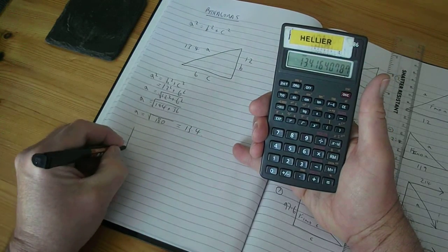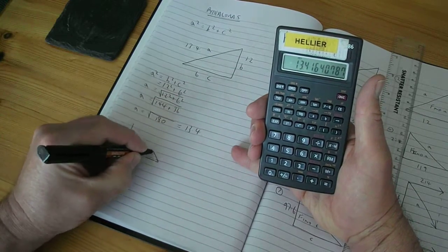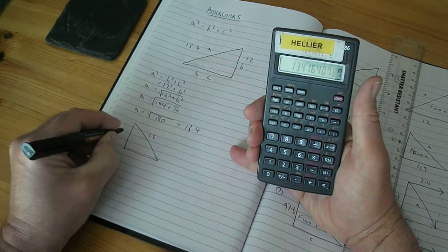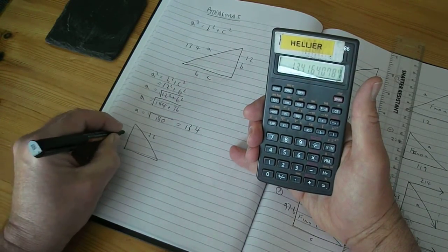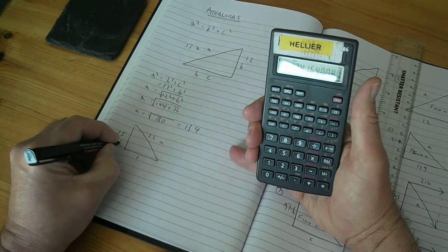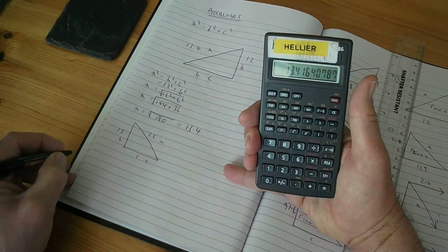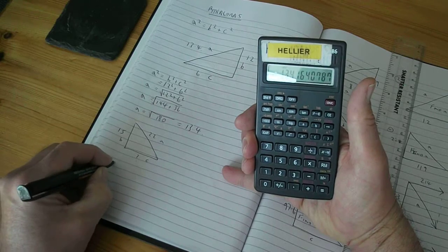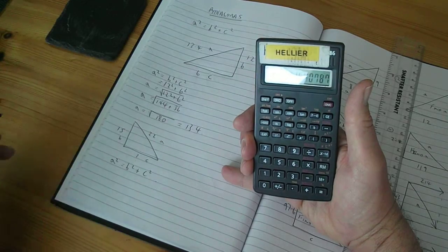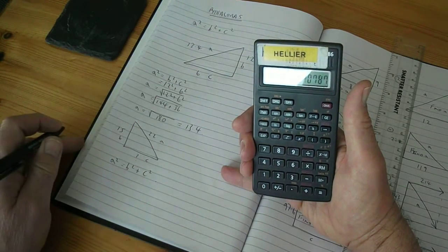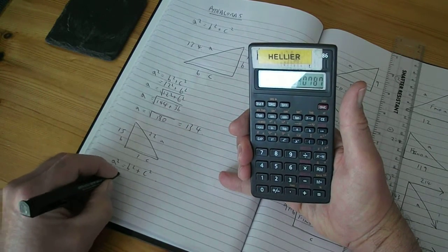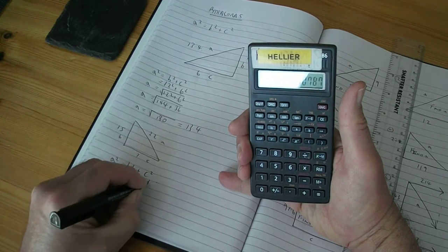If I had another triangle, say this one, and I was given that side, say that was 22, that was 15, and I wanted to find out this side, I'll still call that A, I can call that B, and I'll call that C. And I know that A squared equals B squared plus C squared. Well, I want C on its own. So I move the B over to the other side and it becomes negative. So A squared minus B squared equals C squared.